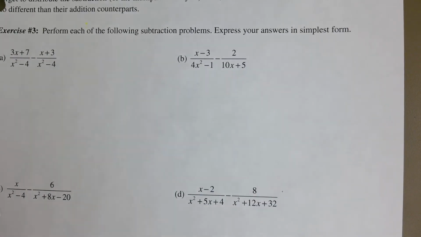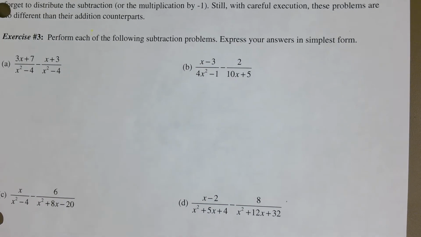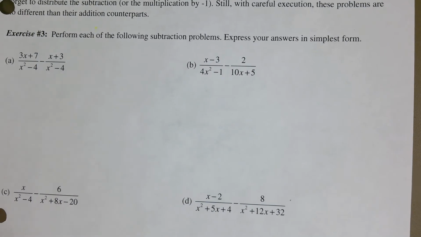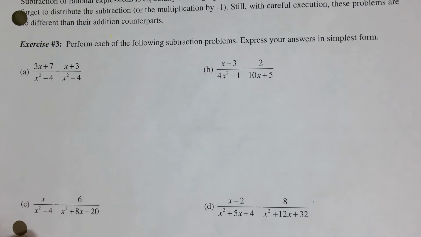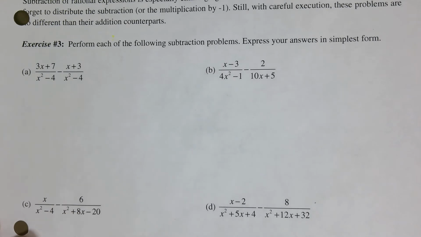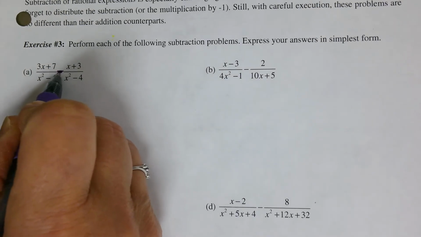On our next page, we have subtraction. Perform each of the following subtraction problems. Express your answers in simplest form. Okay, whenever I have subtraction, I tend to bold it. Really going to bold the subtraction. And subtraction.